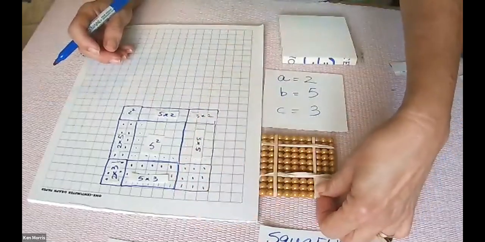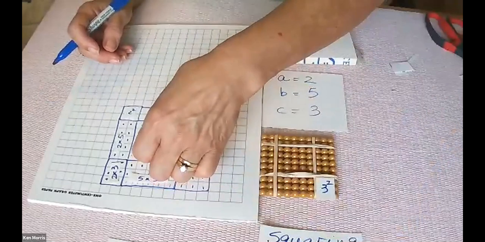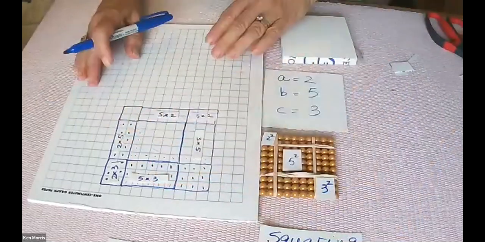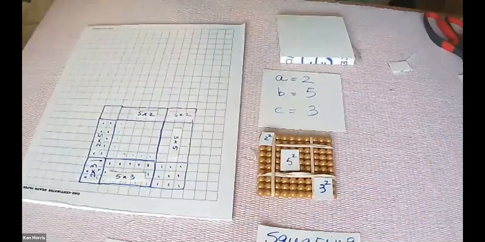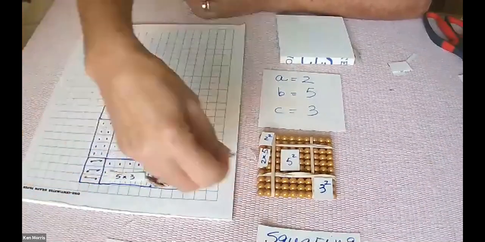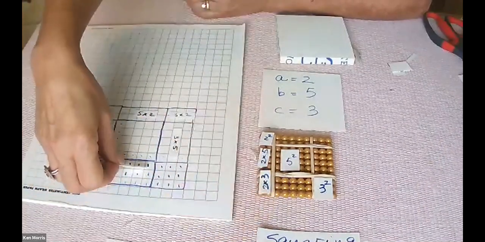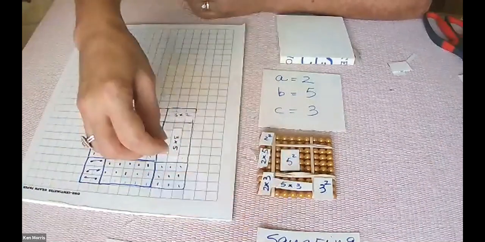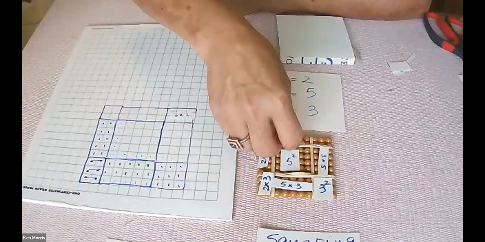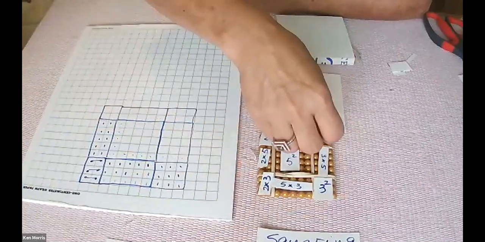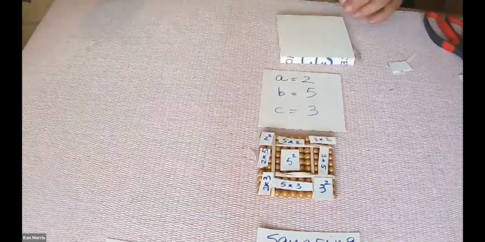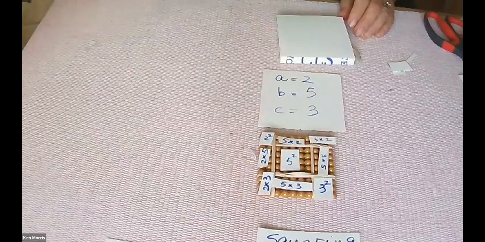Let me put my labels back: 3 squared, 5 squared, 2 squared, 2 times 5, 2 times 3, 5 times 3, 3 times 5, 5 times 2, and 3 times 2.